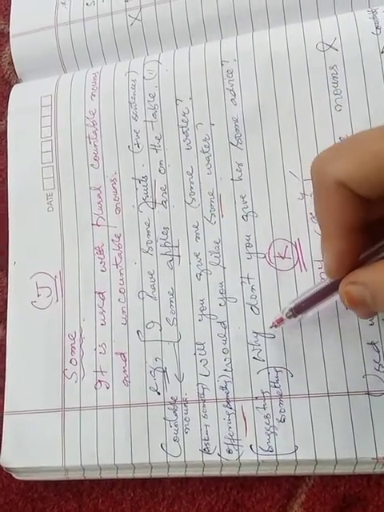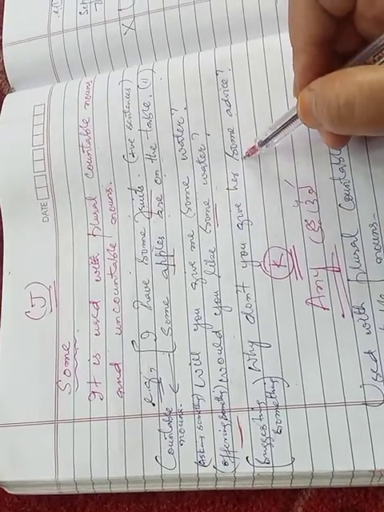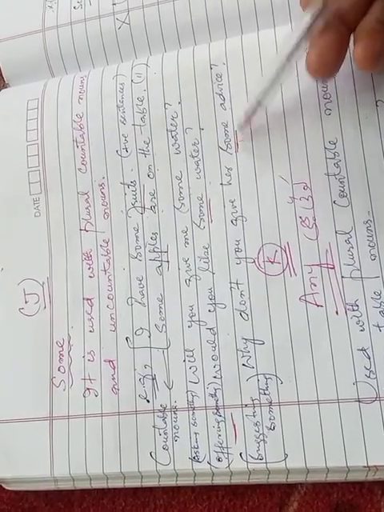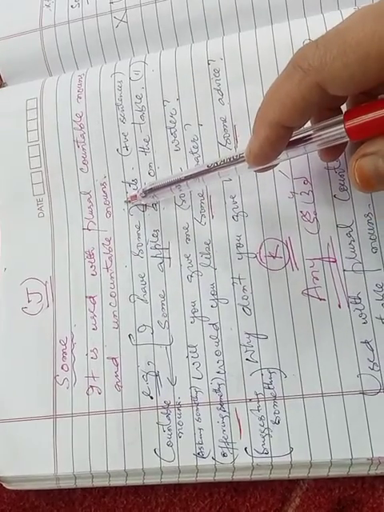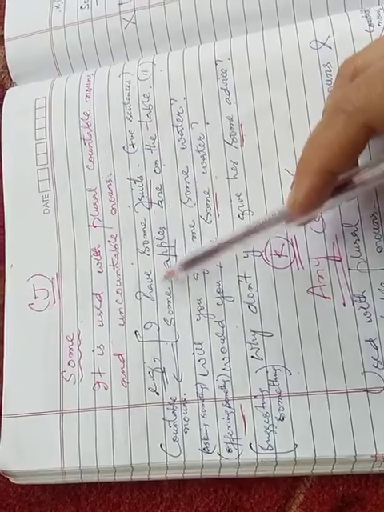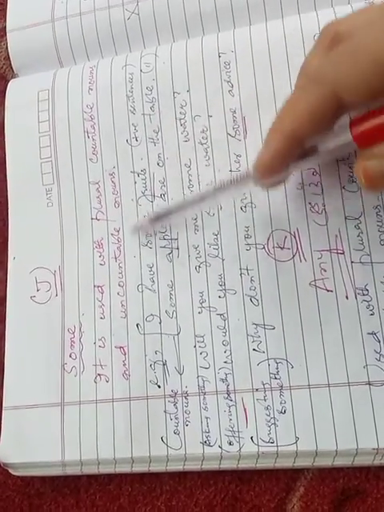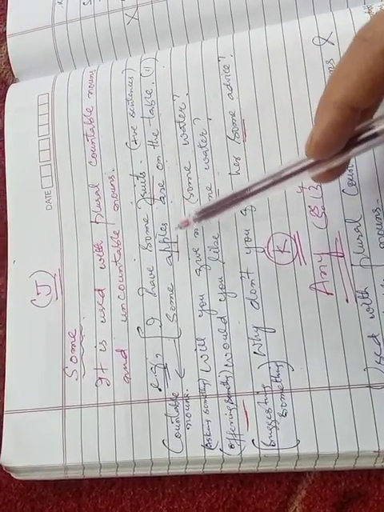Then for suggesting something, some is used. Why don't you give her some advice? So some is used here for suggesting something. So this is very important. It is used with plural countable nouns and uncountable nouns. I told you the important examples here. For example, I have some fruits, some apples are on the table. Here some is used with countable nouns. I also told you that some is used for asking something, offering something, suggesting something.